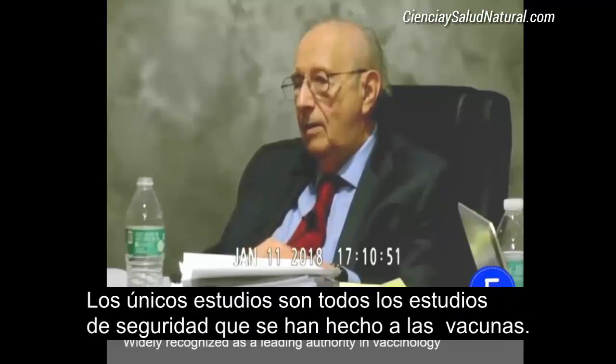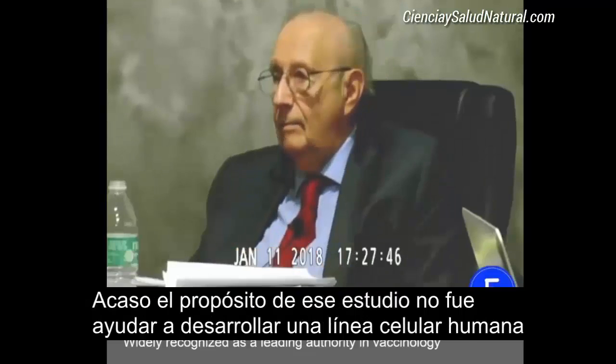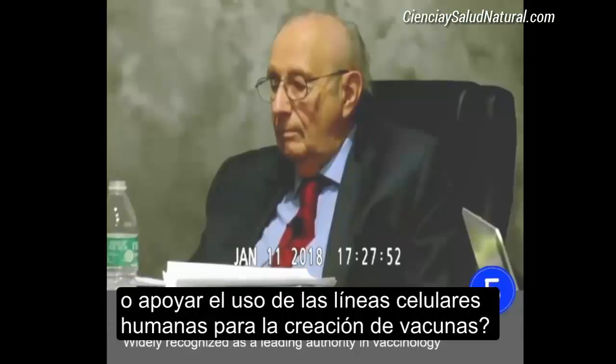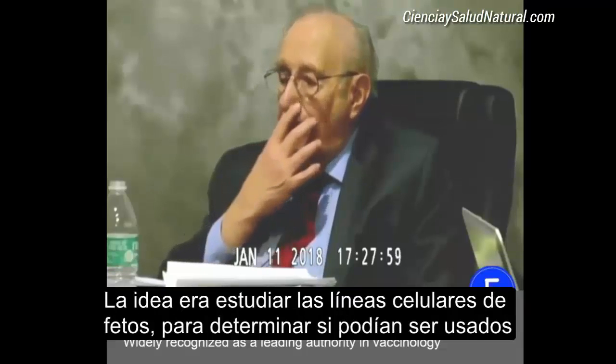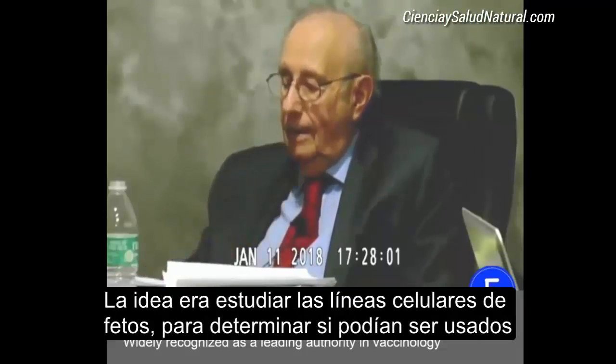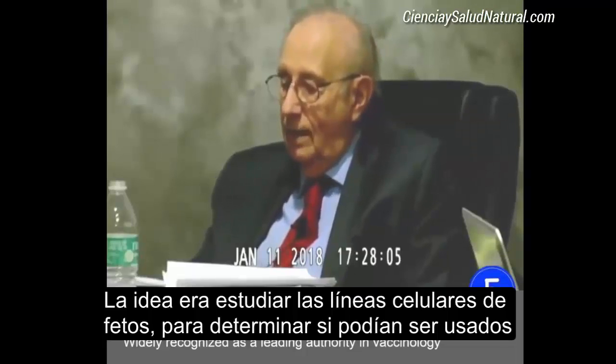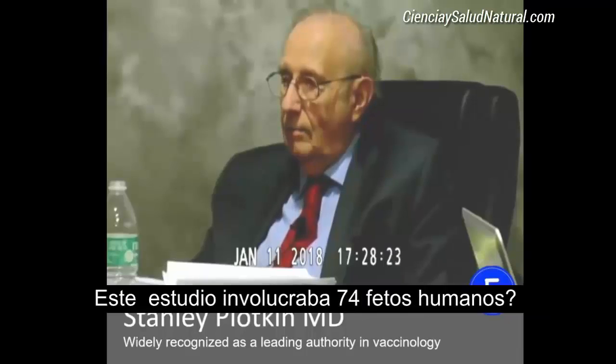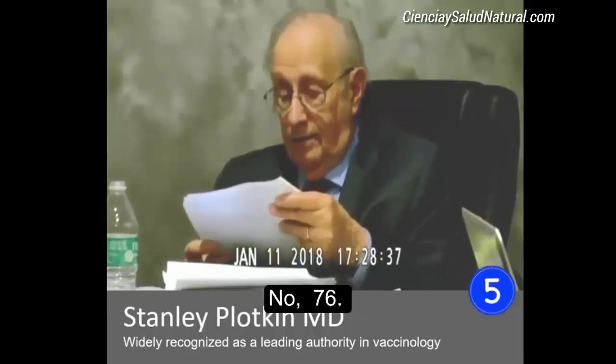The only studies are all the safety studies that have been done on vaccines. Wasn't the purpose of this study to help develop a human cell line or to support the use of human cell lines in the creation of vaccines? The idea was to study the cell strains from fetuses to determine whether or not they could be used to make vaccines. This study involved 74 fetuses. 76.